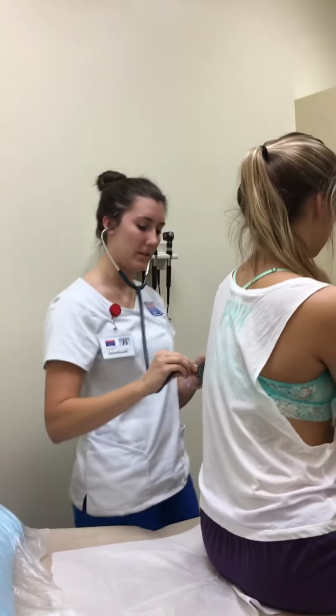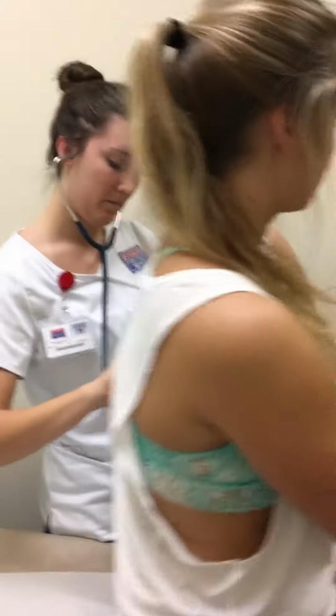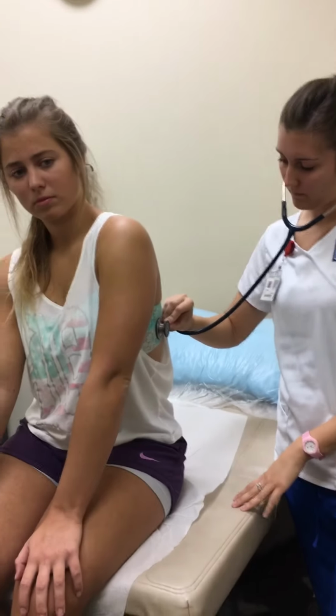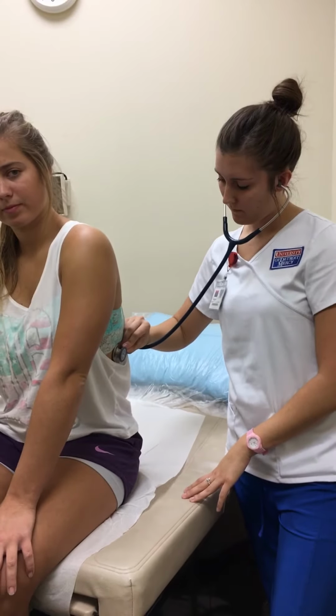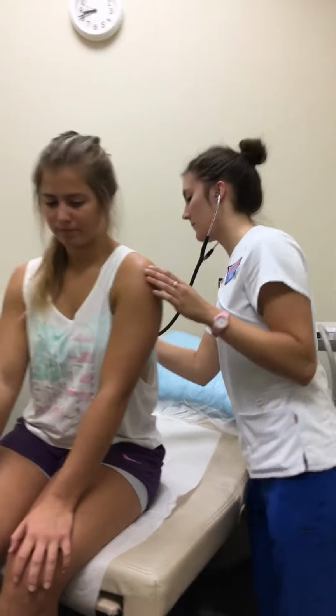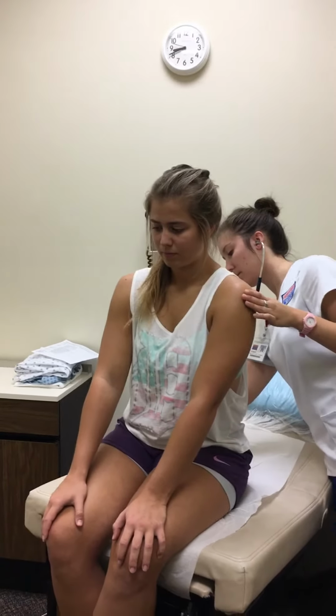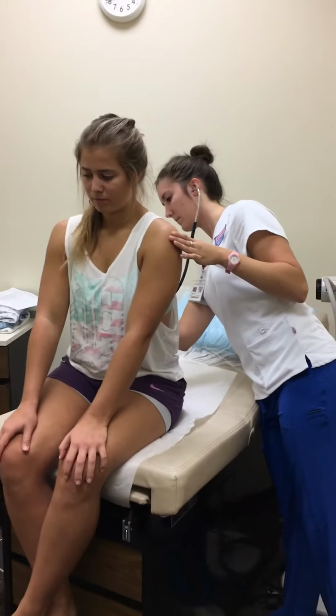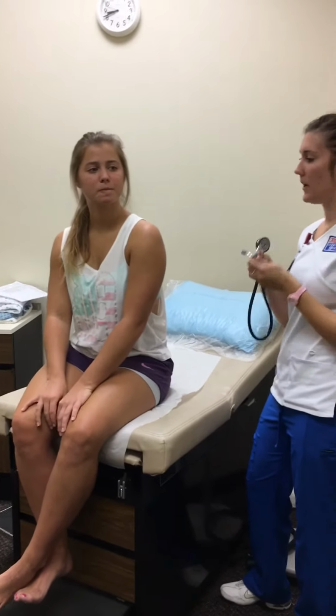Okay, I'm going to listen to the lung sounds laterally. Okay, lungs were clear for auscultation anterior, posterior, and laterally.